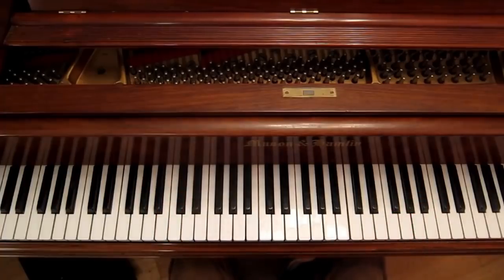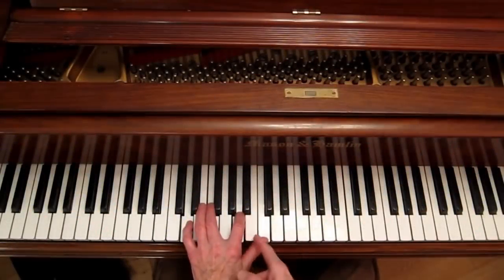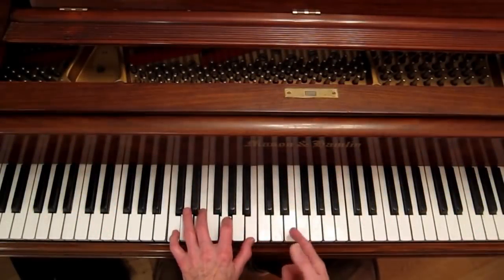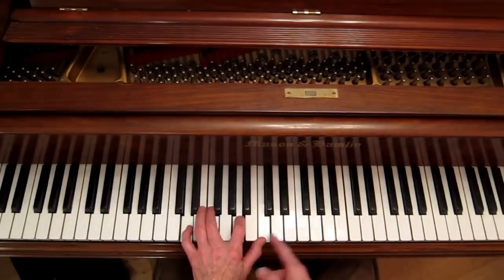Now, you know, many people broke the rule on that one. Let's just say we're going to do the 2, 5, 1 like that, and we're going to create melodies. Now, how do we create a good melody built on that progression?